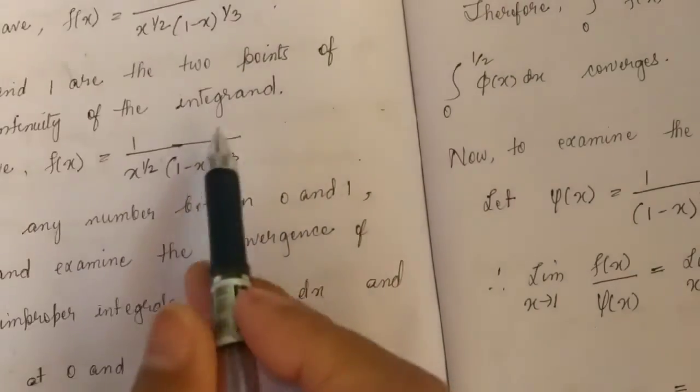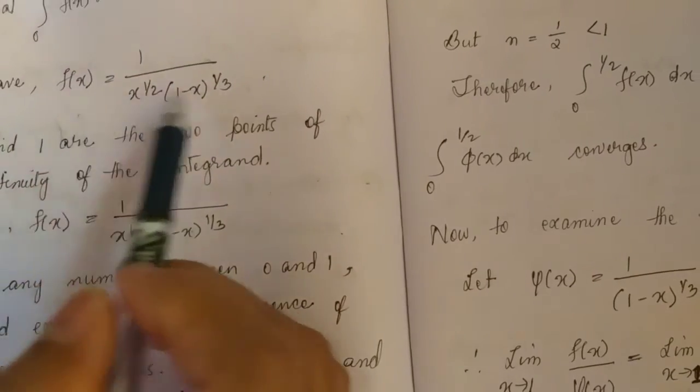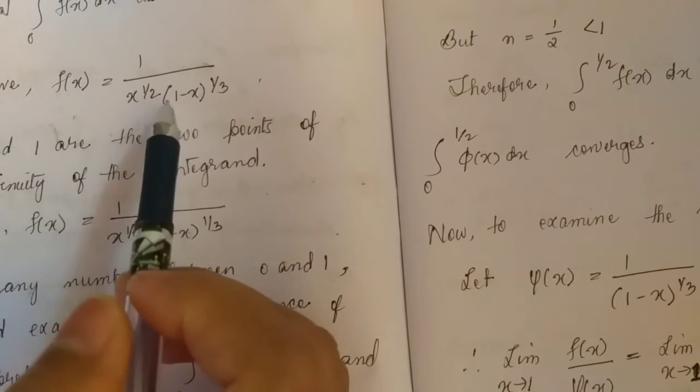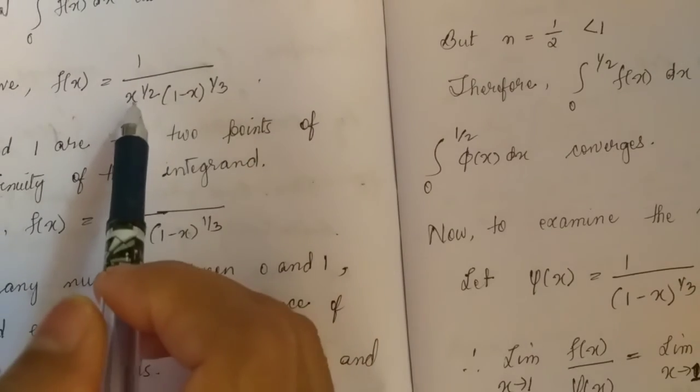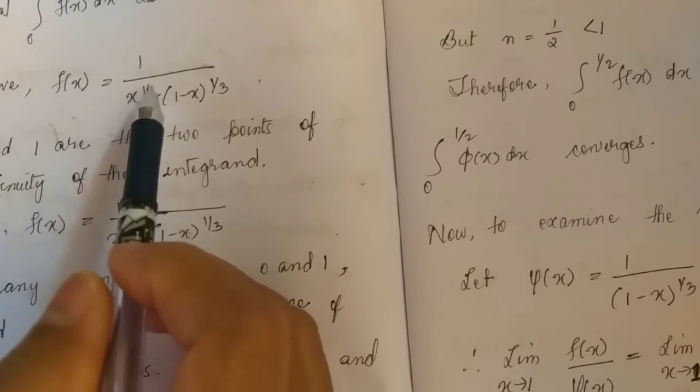If you have a look here at this f of x, you have this x to the power 1 by 2.